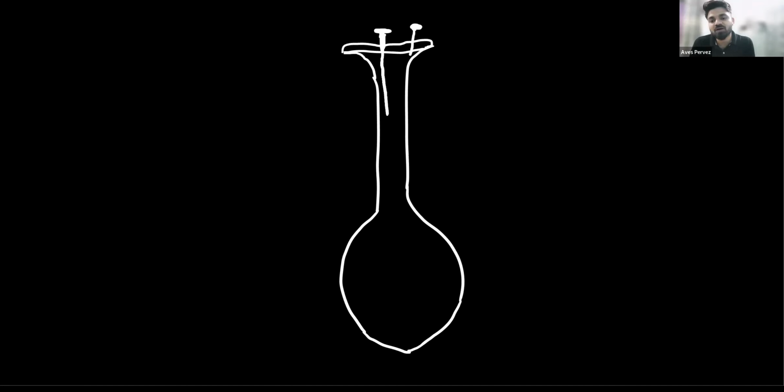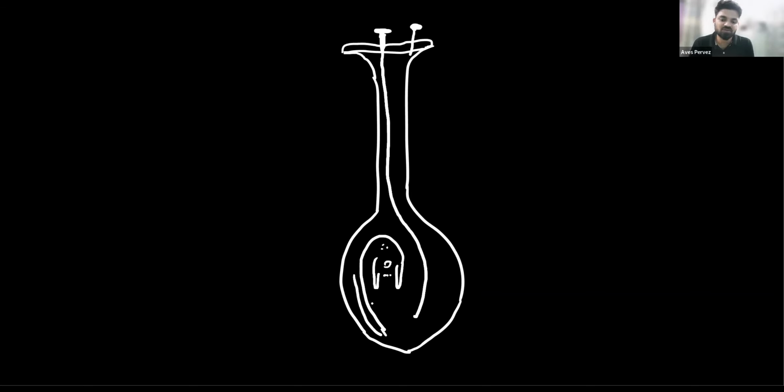This pollen tube goes into the ovary due to chemotropism, which we have studied in which portion? Control and coordination, hormones, movement in plants. Yes, tropic movement. Tropic movements we have discussed, chemotropism. So this pollen tube enters into the ovary and then to the ovule.